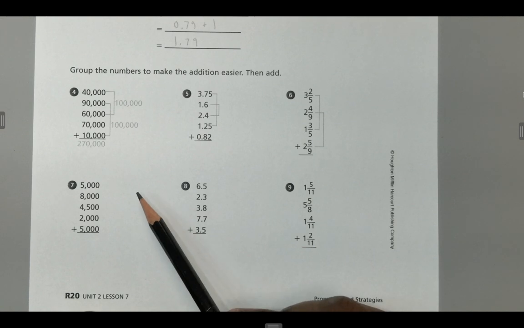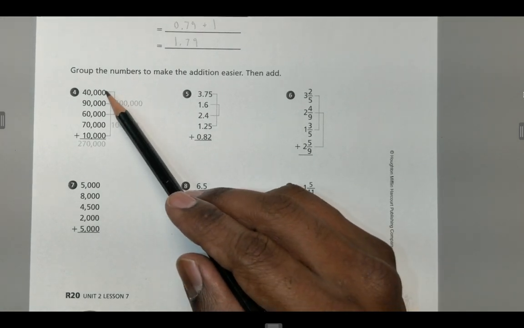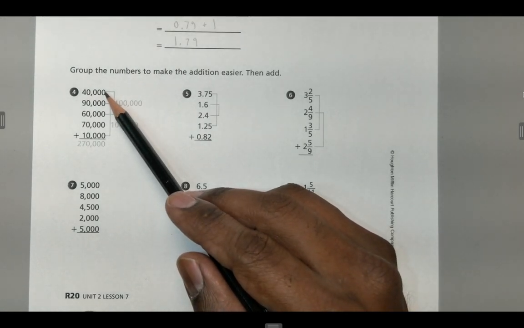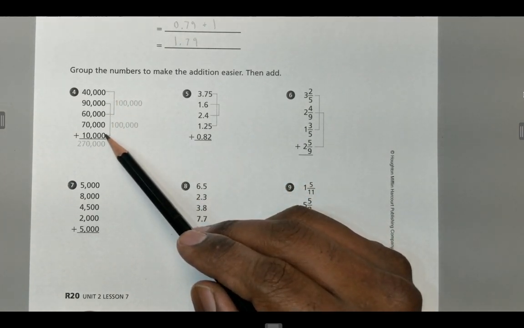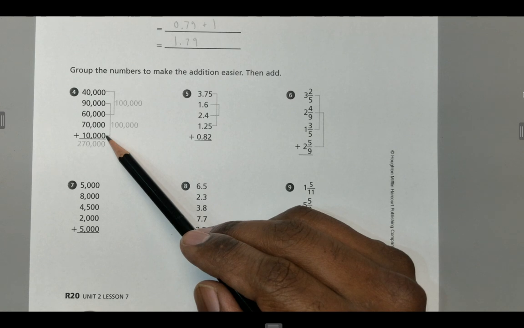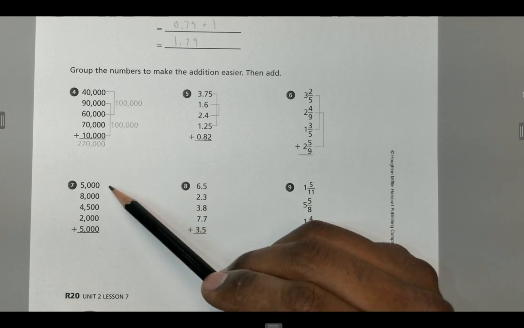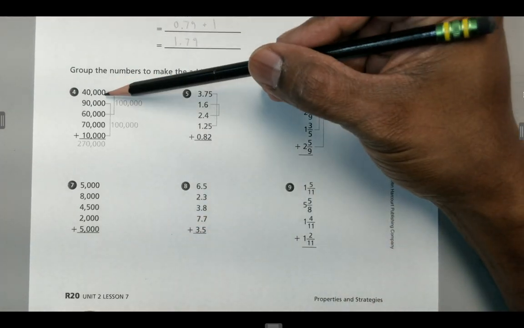Moving on. This is an addition problem where we are adding 5 very big numbers together. They're all large multiples of 10. But notice how grouping them can make the addition easier and possibly make it possible to solve something like this using mental math.